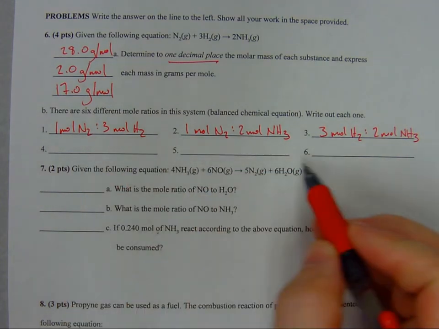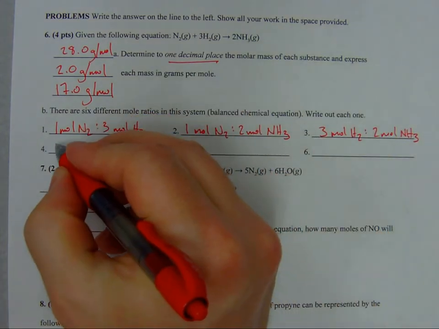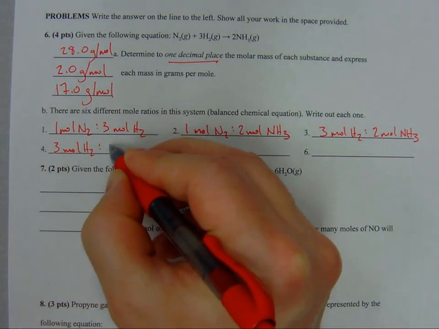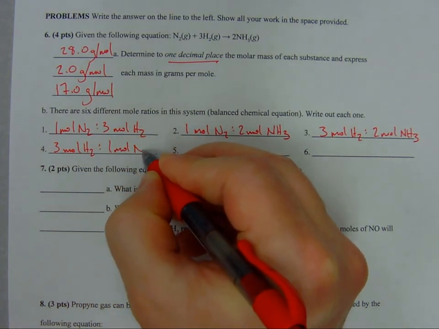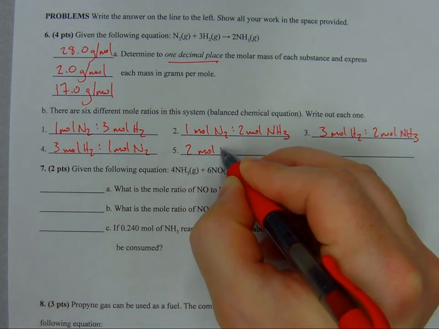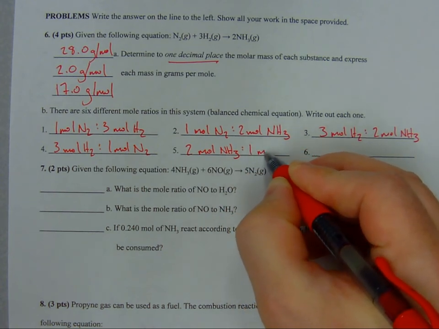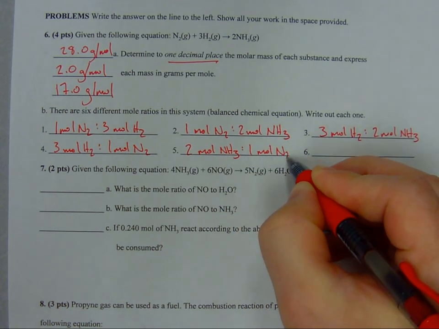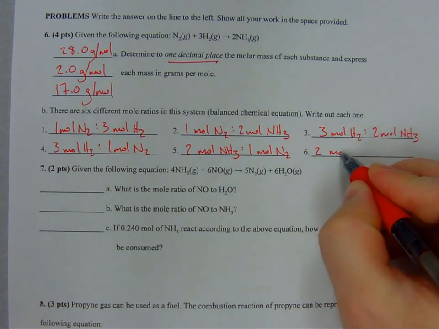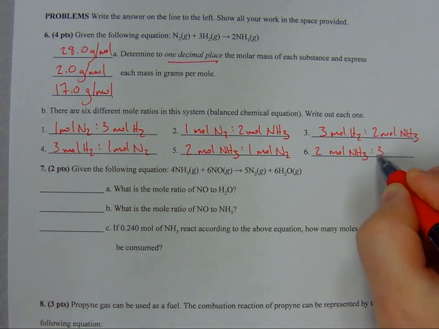So our last 3 are actually going to be these same ratios but flipped. So 3 moles H2 to 1 mole N2. 2 moles of NH3 to 1 mole N2. And lastly, 2 moles of NH3 to 3 moles H2.